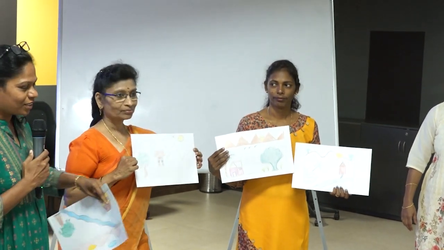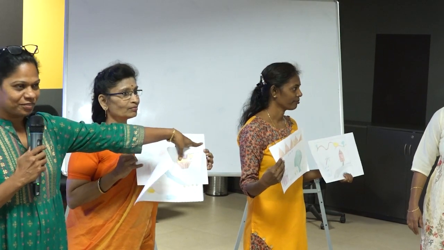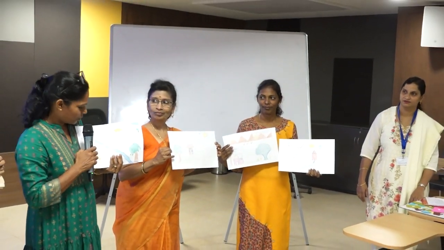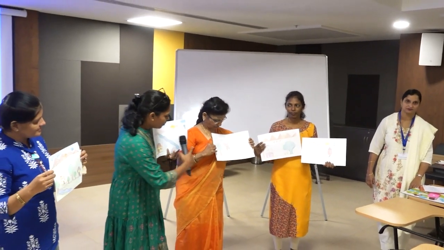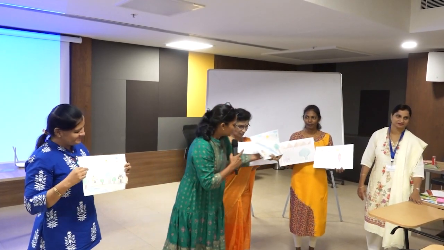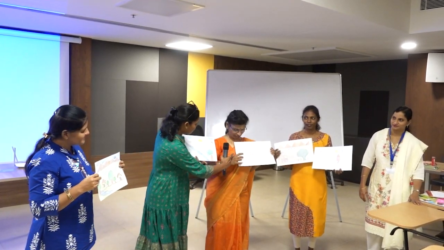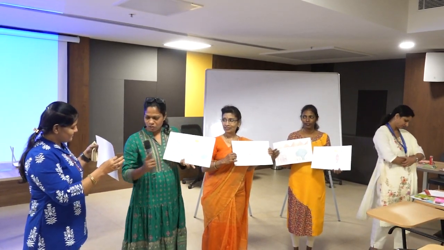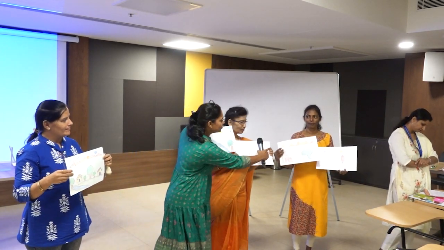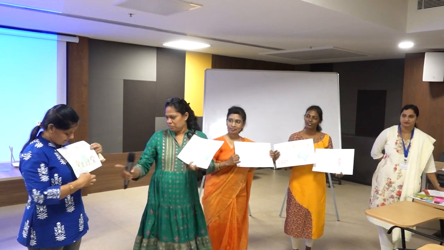So now what we have taken is, common was the mountain. So we have taken the mountain. The sun also is the common one. Now the road, we have taken from this picture. Trees from this. House is from this, and water is from here.